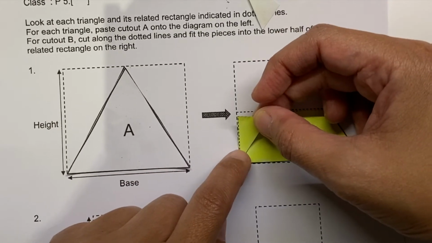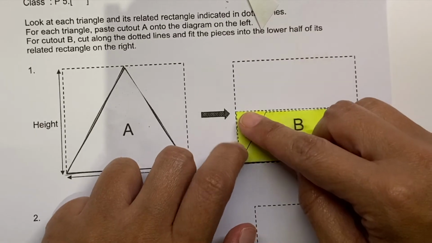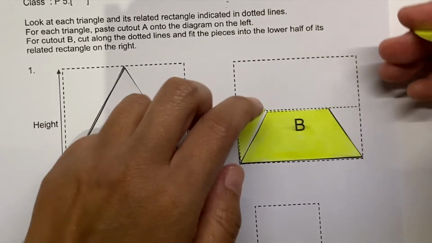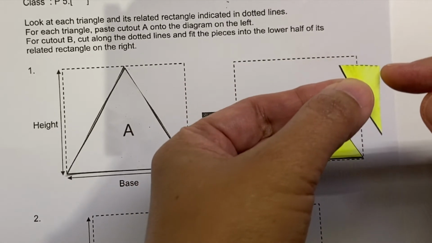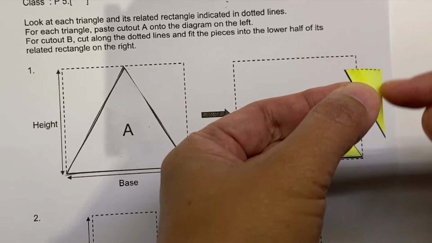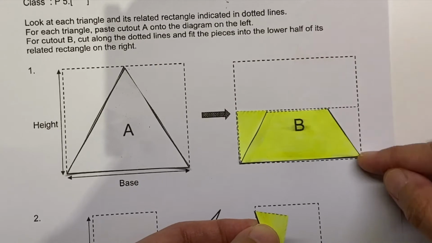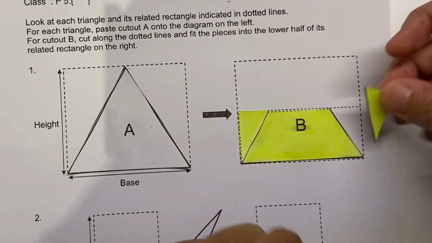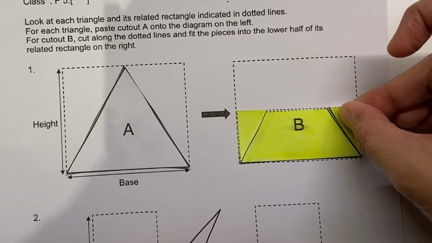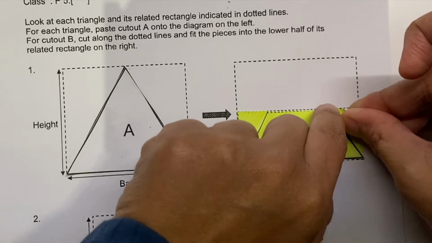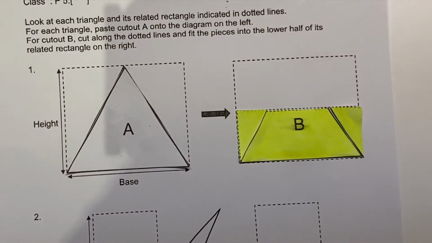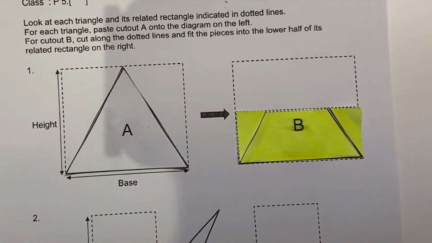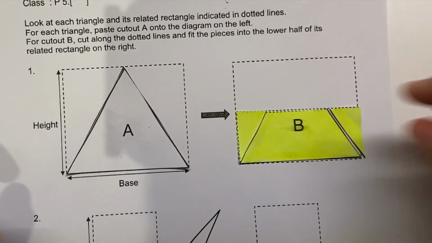So it will look like that. Same for the other half of my triangle: the height of my triangle will meet the breadth of the rectangle. Your final product will look like that. Paste it down with the glue.